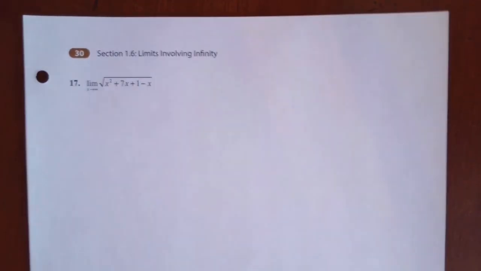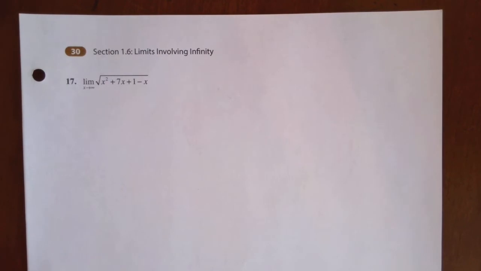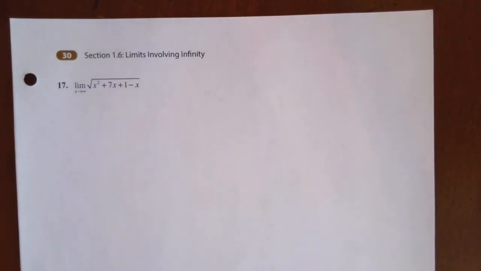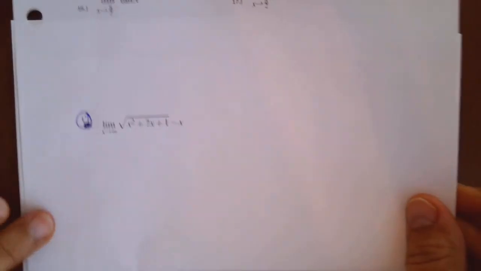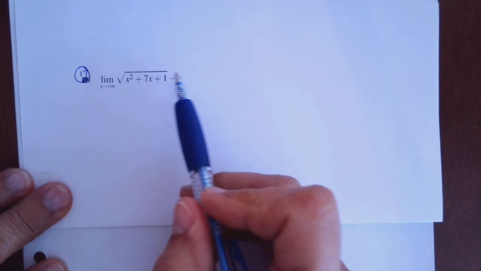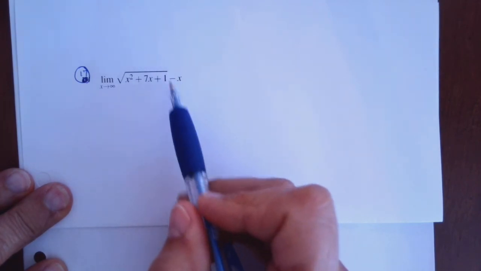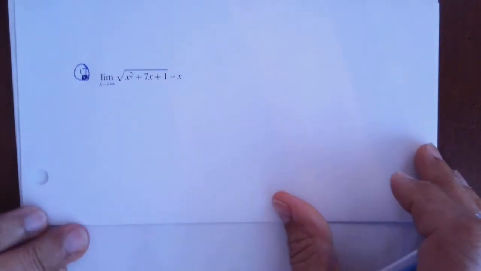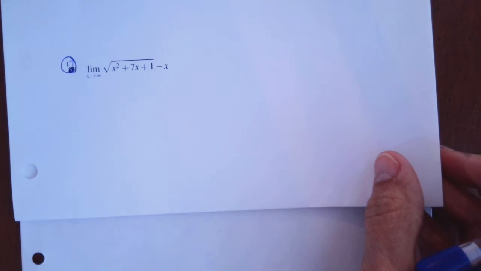All right, on number 17, there is a typo on the radical. So this is what it should look like. They extended the radical a little bit too long. So the minus x should not be under the radical, okay? Should not be under the radical. That's what you should be working on.